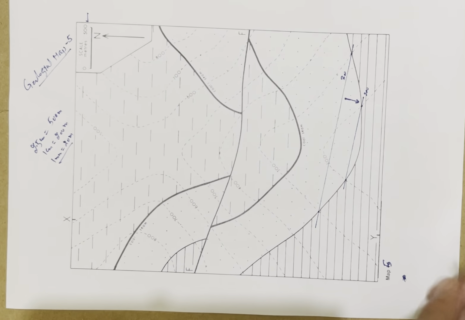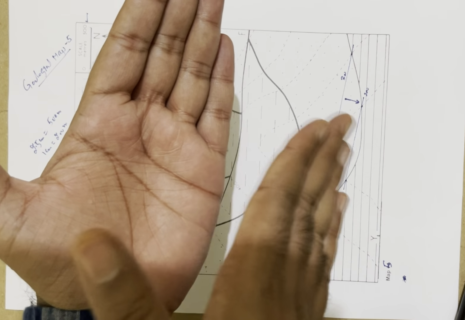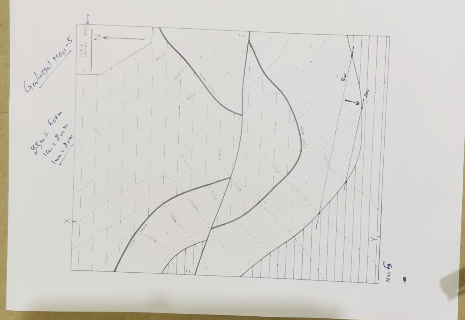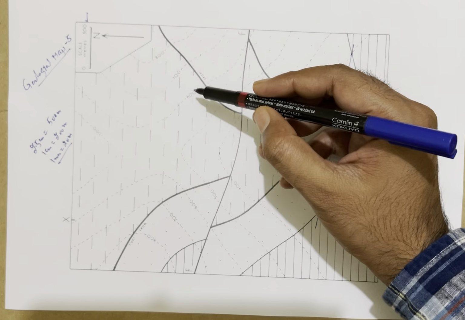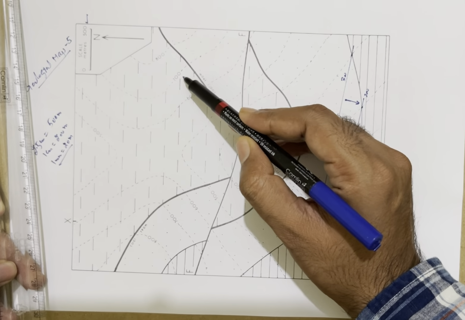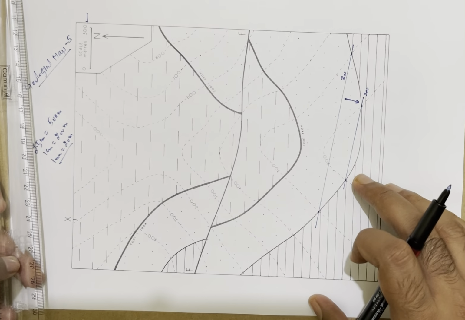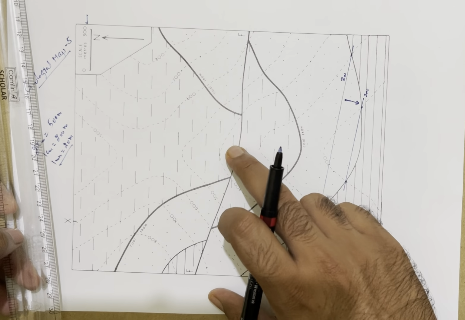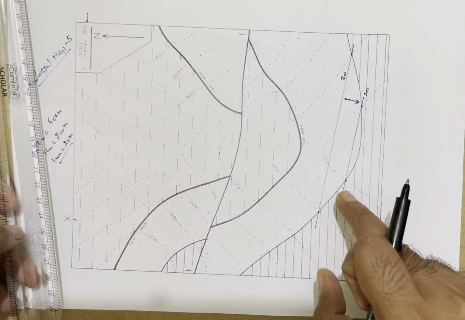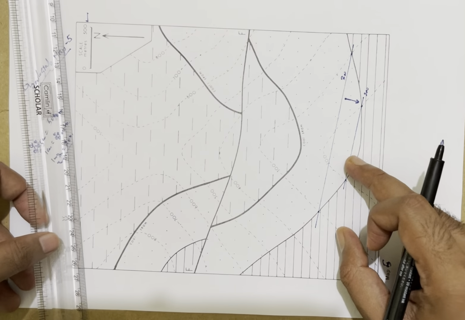So now we know that our beds are dipping this way, like this. And we are not getting any opposite dip. Look at this 700, 600, same way it is dipping this way. All are dipping this way. So on which side is our fault dipping? Either the fault is dipping in the same direction as the dip of the bed, or the fault is dipping in the opposite direction. How can we find that out?